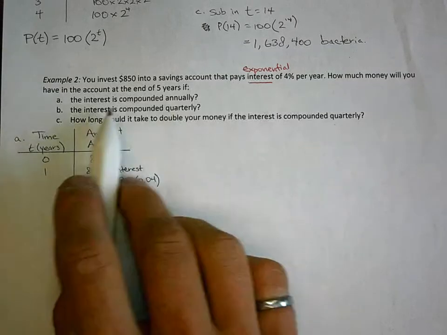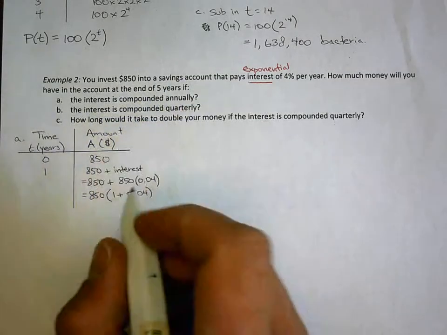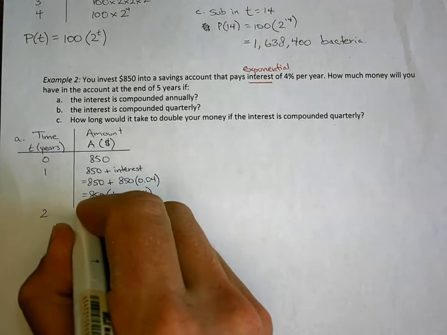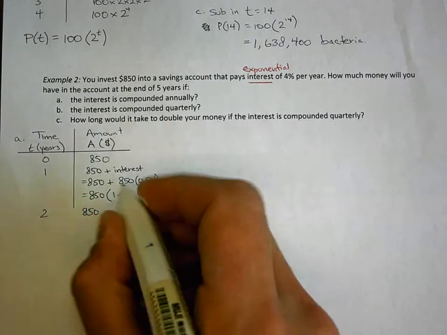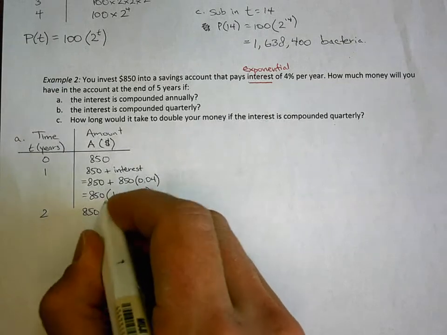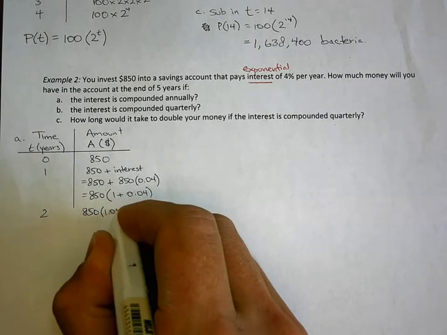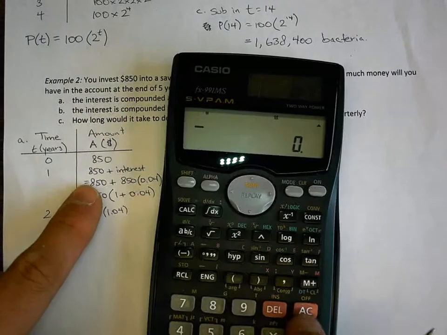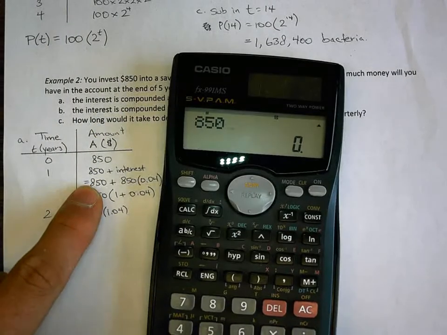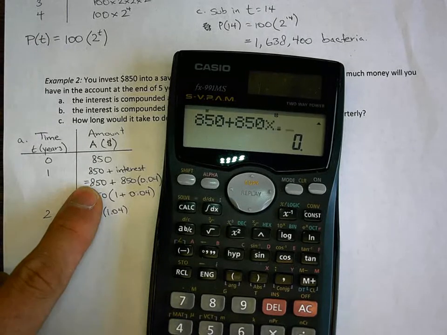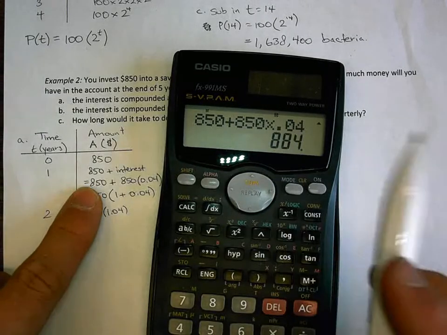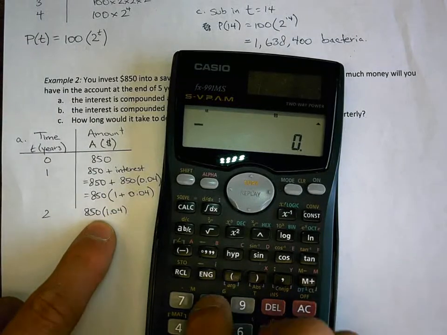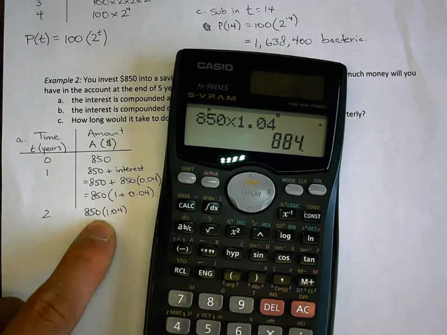Now, we don't care about first year. We want to know how much at the end of 5 years. Well, let's look at year 2. So at the end of year 2, I have $850 in my account multiplied by 1.04, right? That's what I have from last time. If you want to check this with your calculator, you can. 850 plus 850 times 0.04, that's 884. I made a little bit of money. Or we could have just used, when we factored it out, the shortcut, 850 times 1.04.